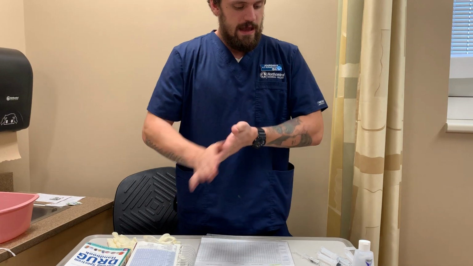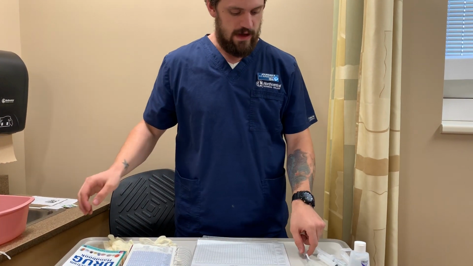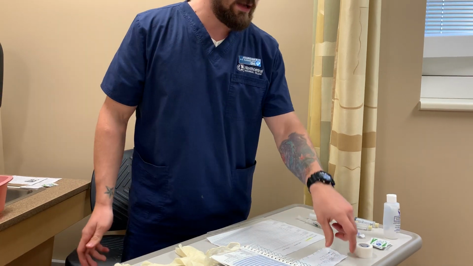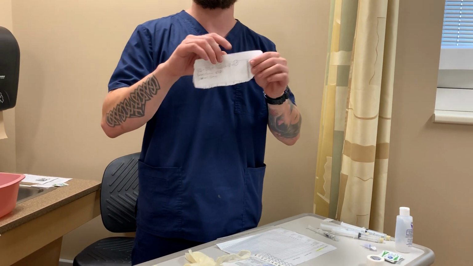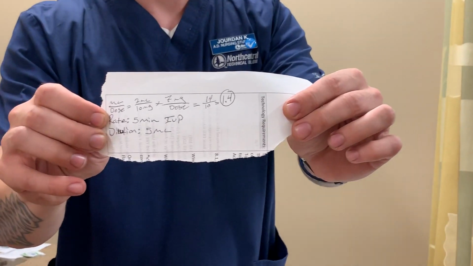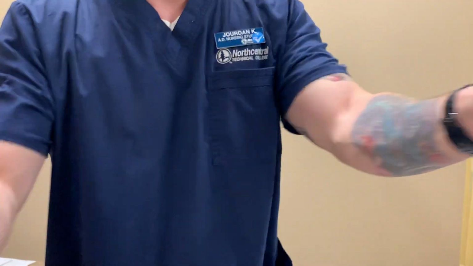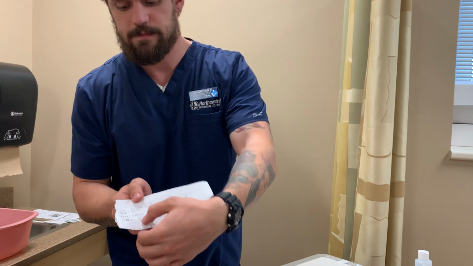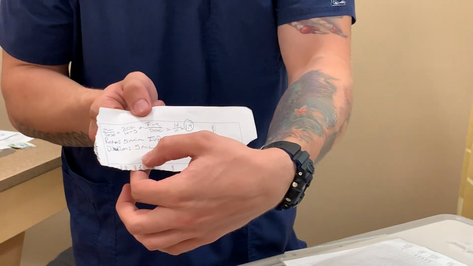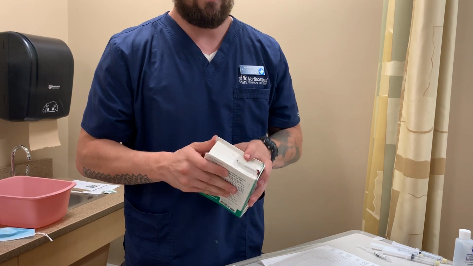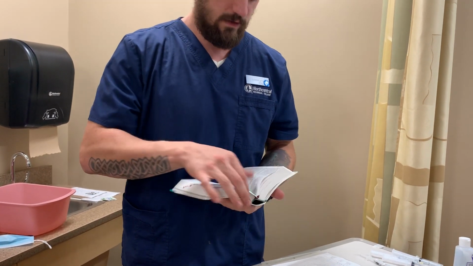Okay. And our med is not in a vial, so we are going to have to waste this med. And in order to do that, I am going to have a second nurse first check my math. That looks accurate. Perfect. And as you see on the bottom here, I do have the rate and the dilution, which I did find in the drug book. And that is easily found.